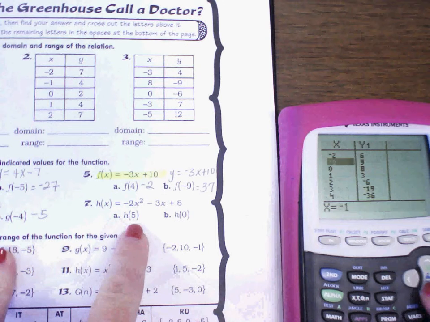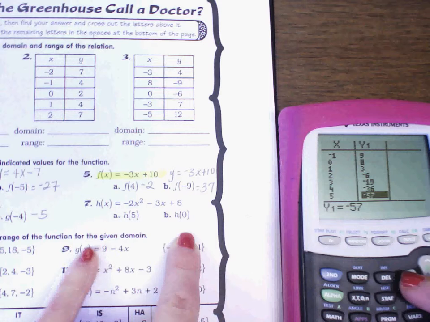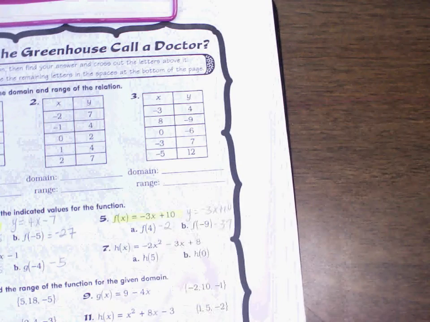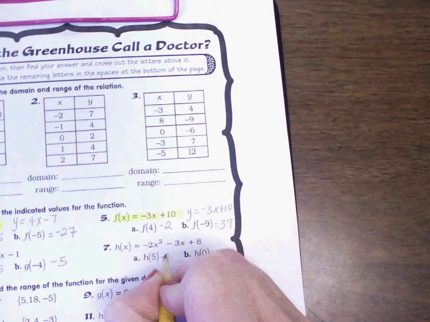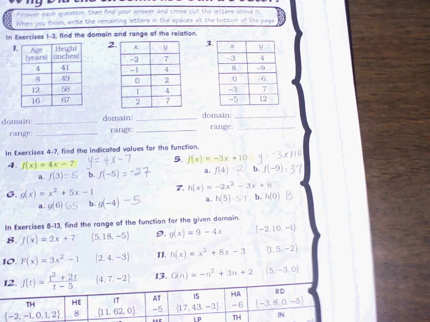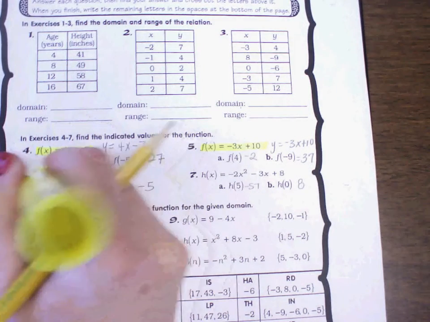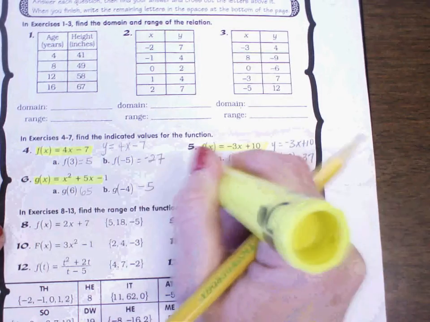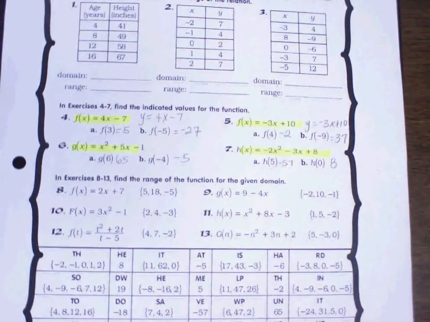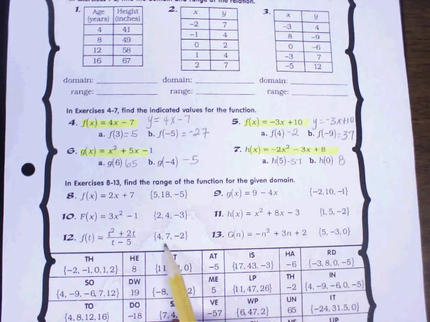Let's go to number 12. Let me ask you this for number 12. If I don't give you the elements of the domain, I only want the elements of the domain for a 4, 7, and negative 2, right? But if I don't give you that, what's the domain? I don't give you that. Let's just talk about this. What would the domain and the range be for that?